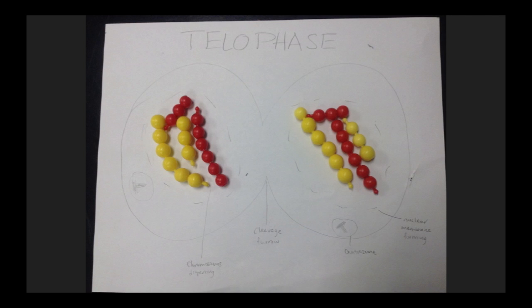So in telophase, the DNA is now split into two. Now they have the same exact number of chromosomes, 23 in animal cells, as the parent cell. This way, these cells are identical once created through cytokinesis, where the cells actually split. They're identical to the parent cell and to each other.